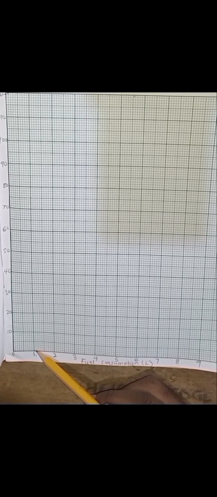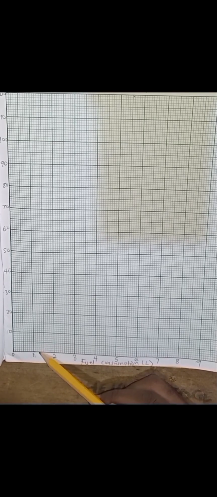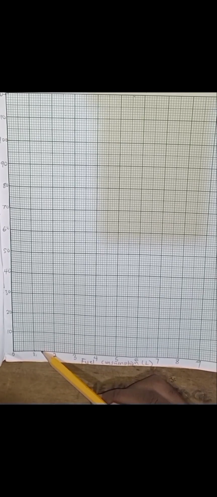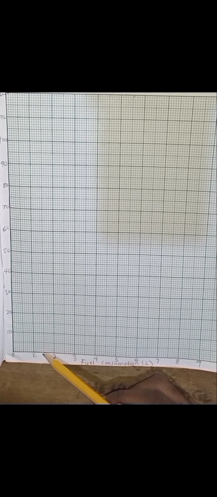What is the next number after 1.1? 1.2. Then 1.3, 1.4, 1.5. So you keep on adding 0.1. And so if you have here to be 5, is it showing?